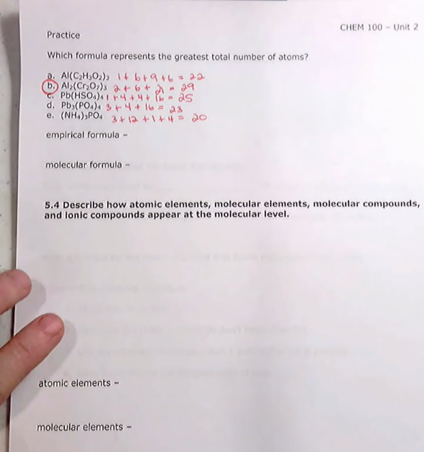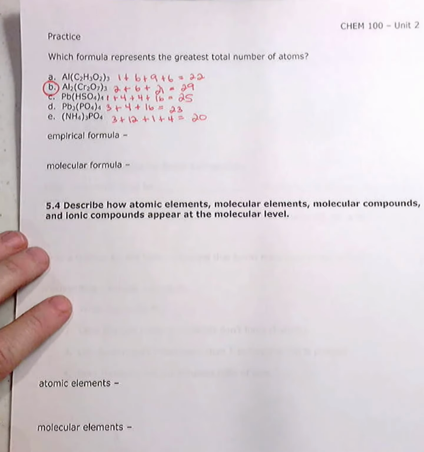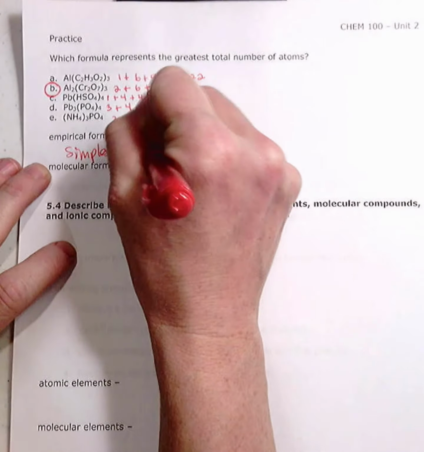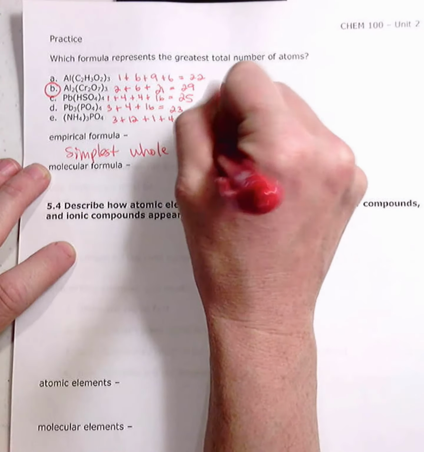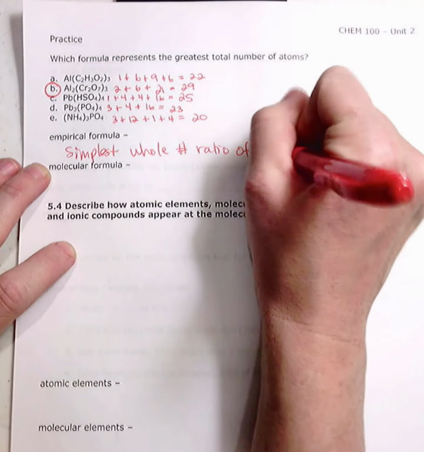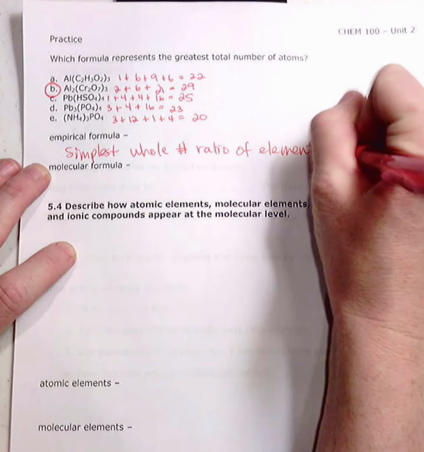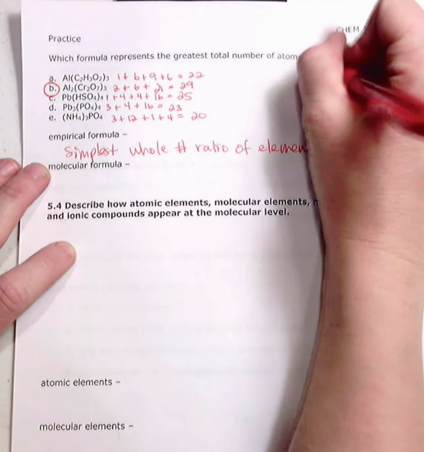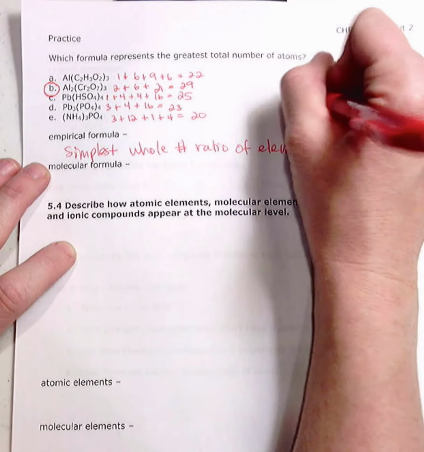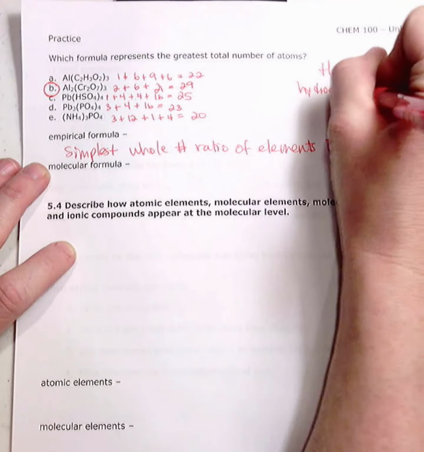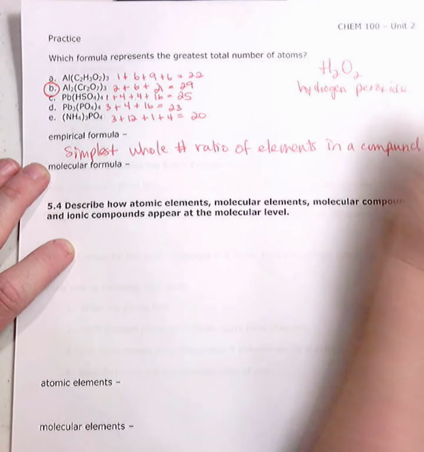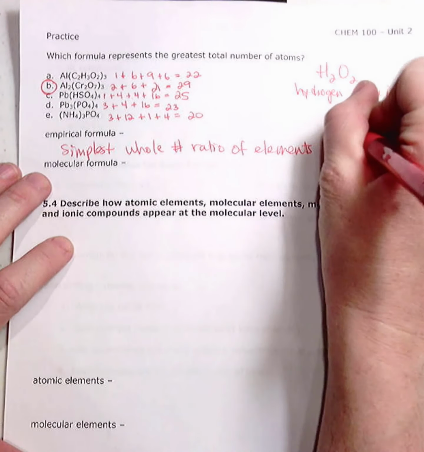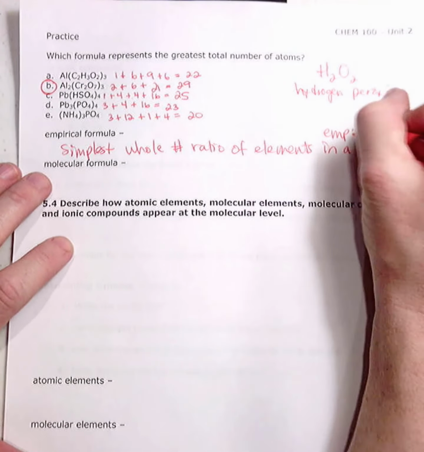All right, so this brings us to empirical formula and molecular formula. The empirical formula is the simplest whole number ratio of elements in a compound. Okay, so let's say we're talking about H2O2, which is hydrogen peroxide. The empirical formula for hydrogen peroxide is going to be the simplest formula, so it's just going to be HO.